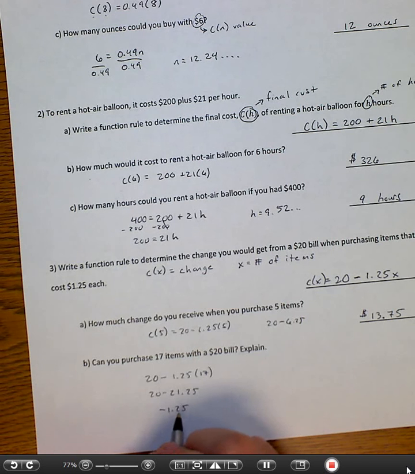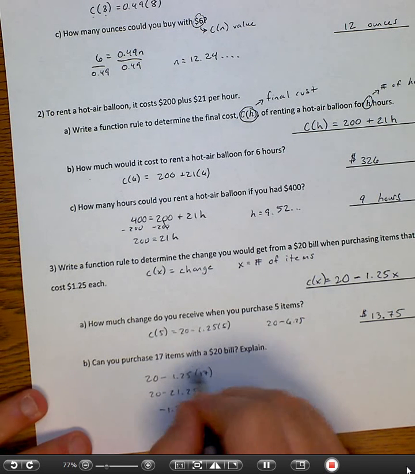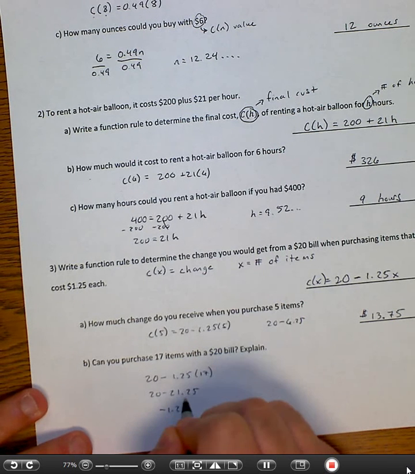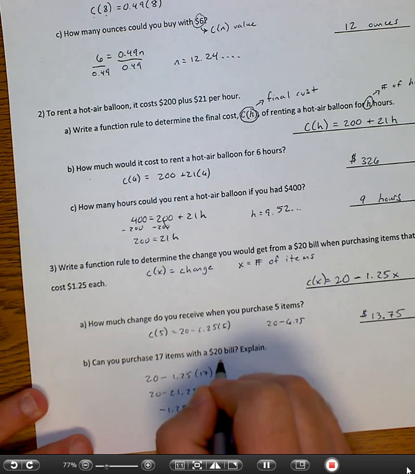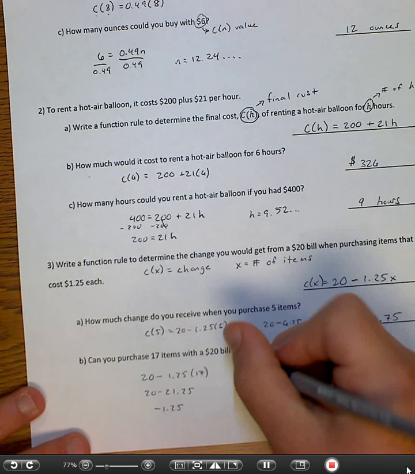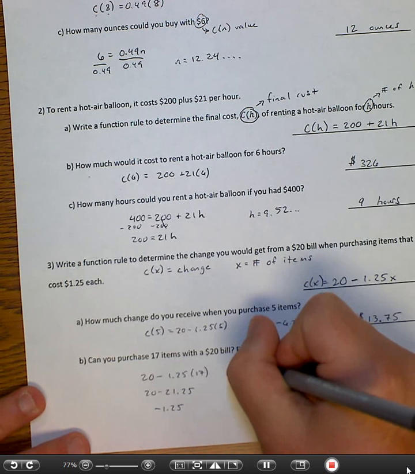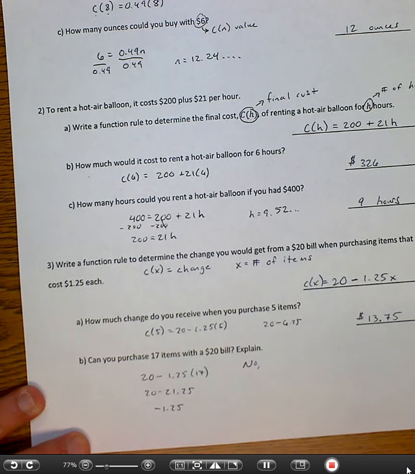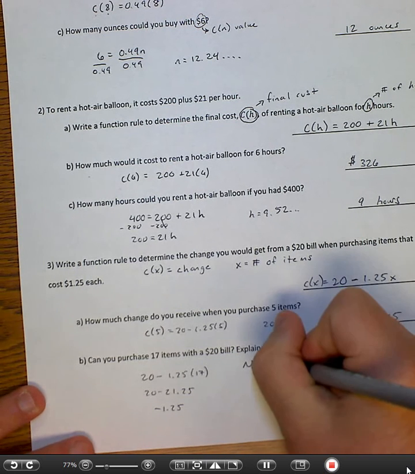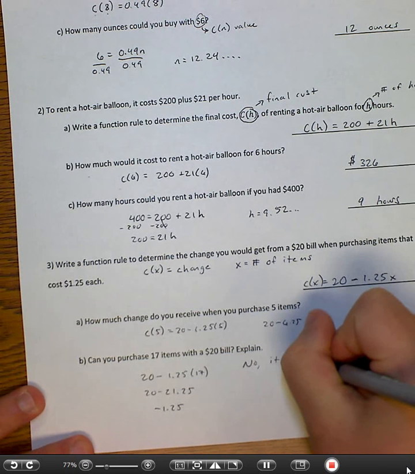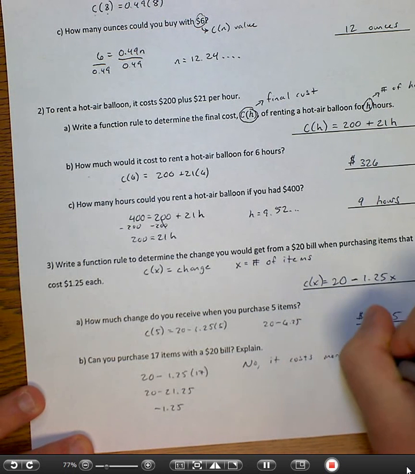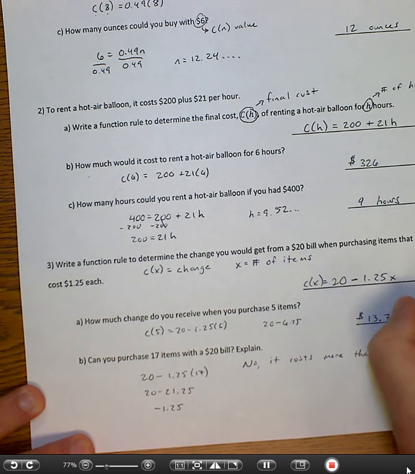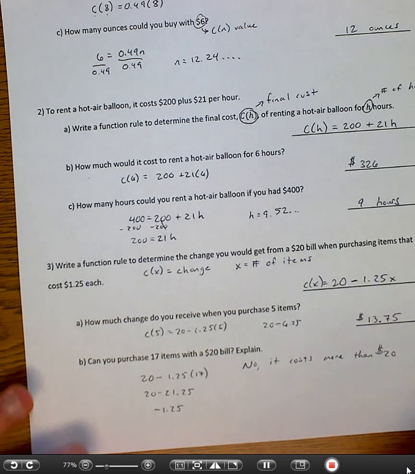No. So basically, 17 items would cost you $21.25. You can't pay with a $20 bill because it's not enough money. Okay? So can you buy 17 items? No, you can't. The explanation would be it costs more than $20. Okay? And that is writing function rules and using function rules. And that's the end of the unit.